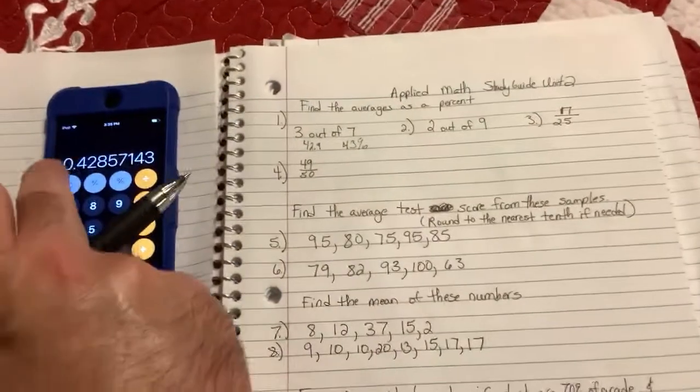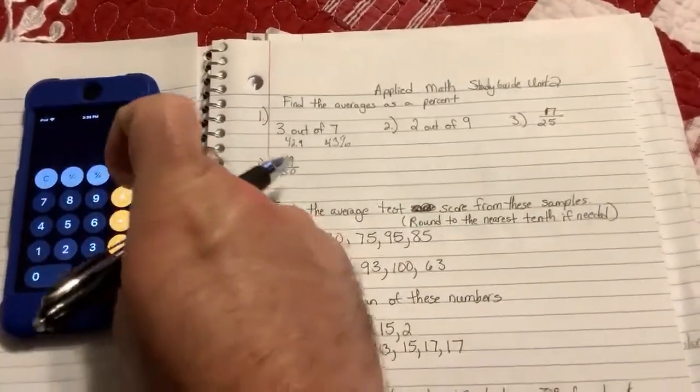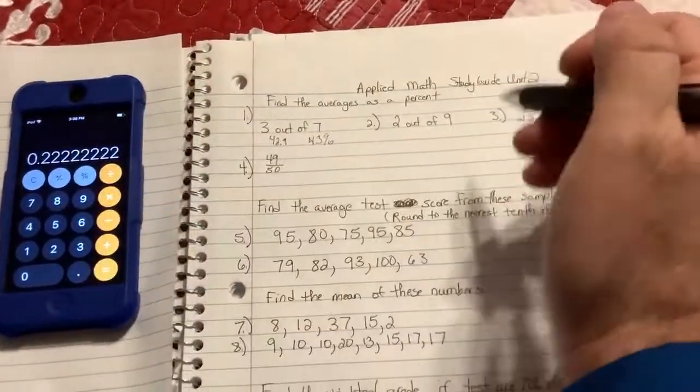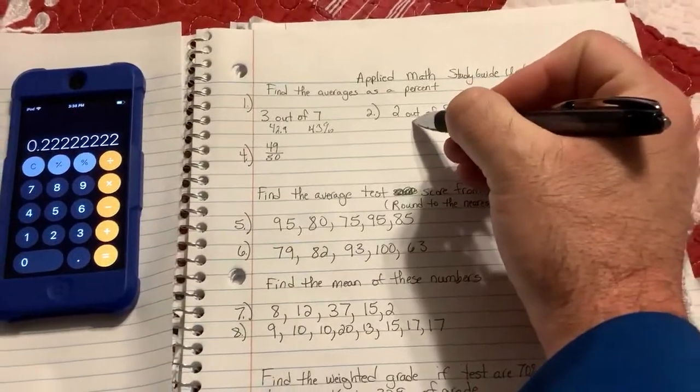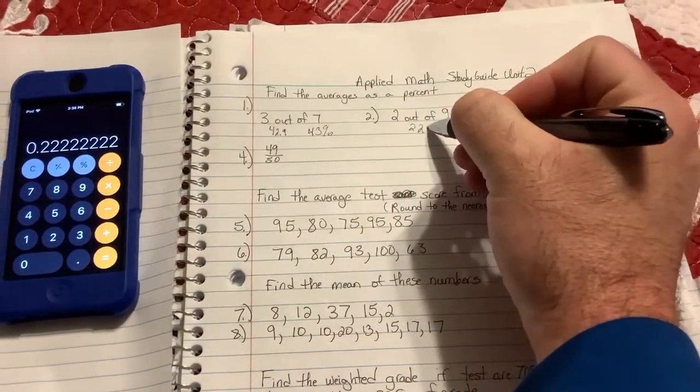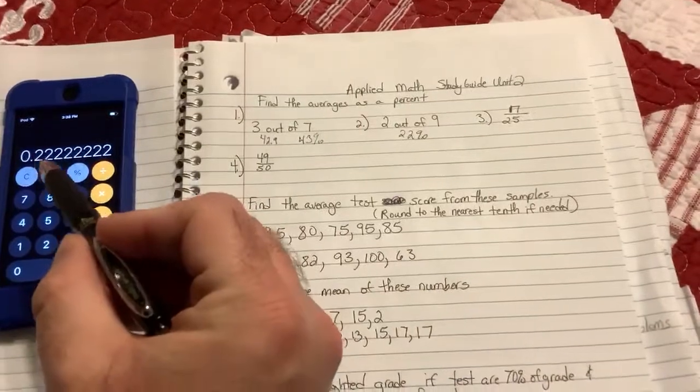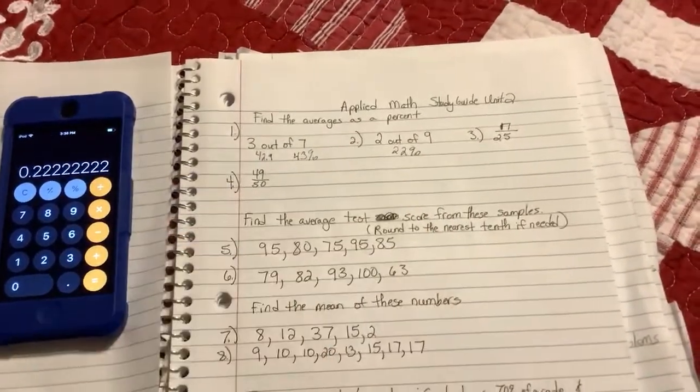2 out of 9, do the same thing. 2 divided by 9. And that's going to be 22% or 22.2. Okay, because remember, you're moving the decimal twice after you do your division.